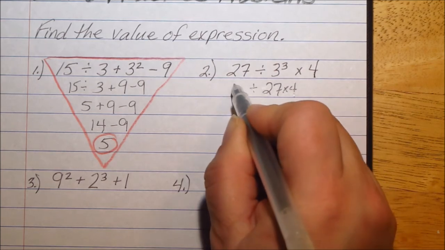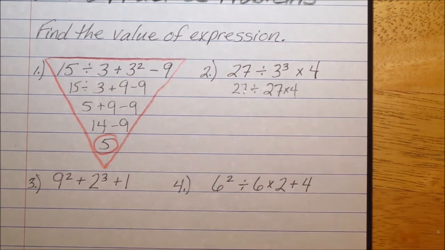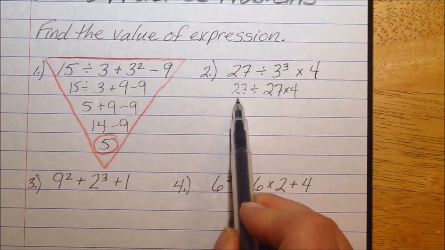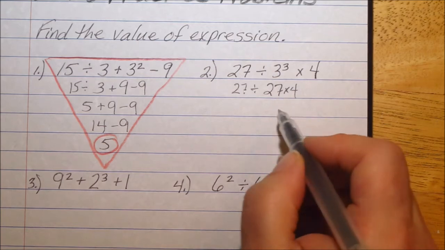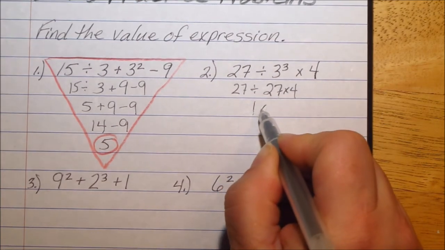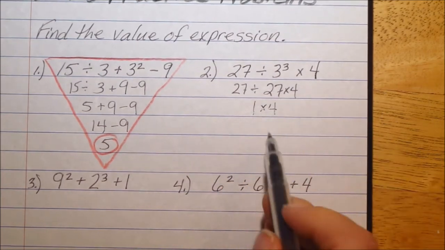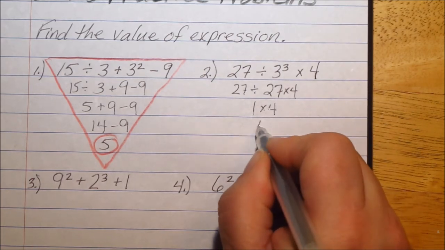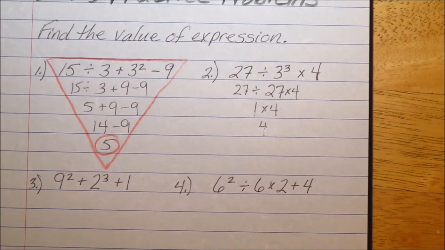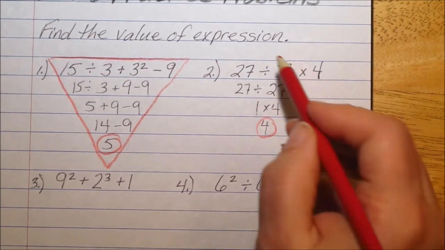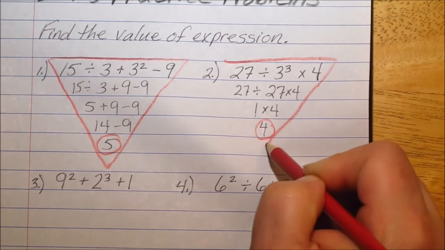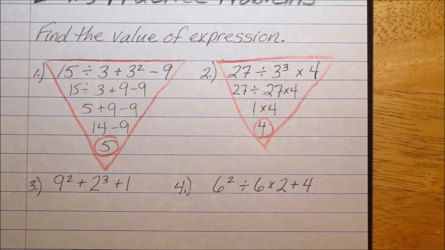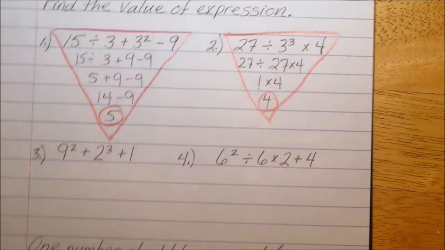So then I'm going to be looking, left to right, for any multiplication and division. My first operation here is a division, and I've got 27 divided by 27, which of course is 1. Bring down the rest of the expression. And now I'm left with a multiplication operation. 1 times 4 is 4, and that's my answer. So the value of that expression is 4. And PEMDAS triangle. There we go. Okay, number 3.